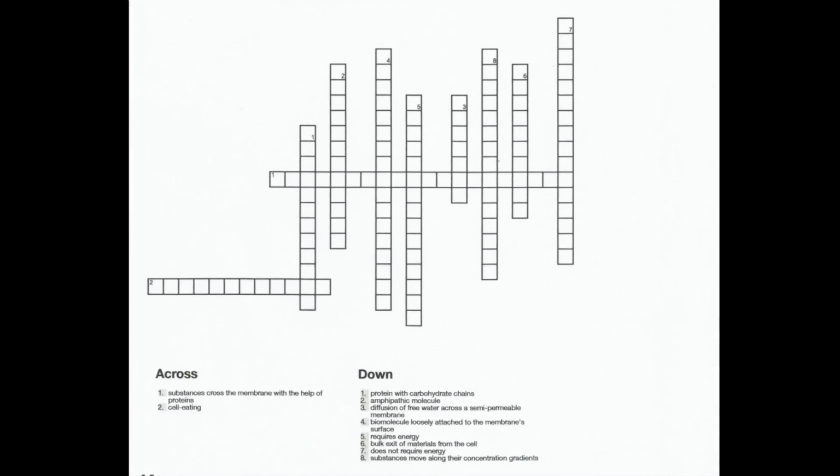Now, if you'd like to review all of these concepts, just work on this crossword puzzle.